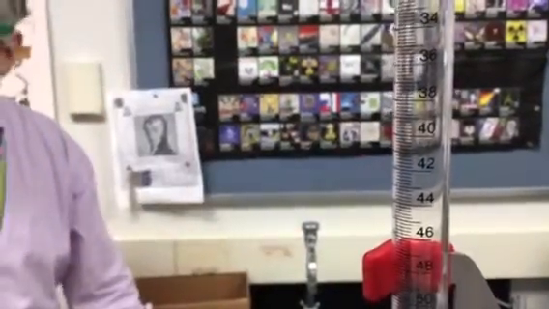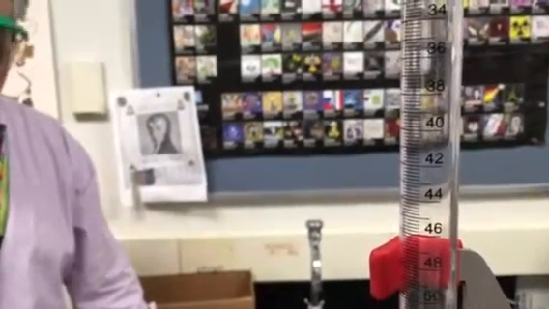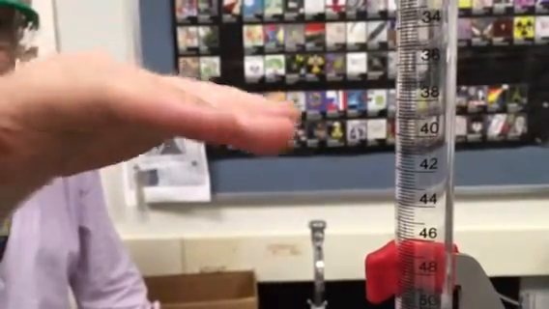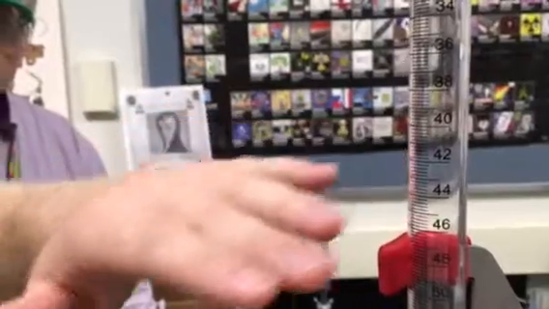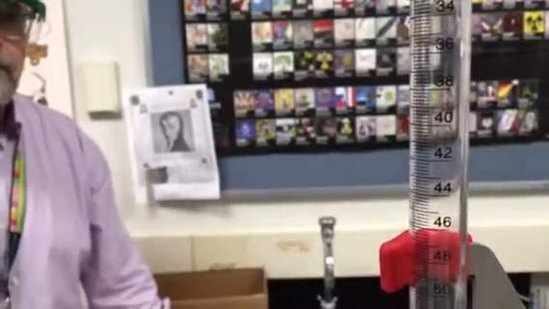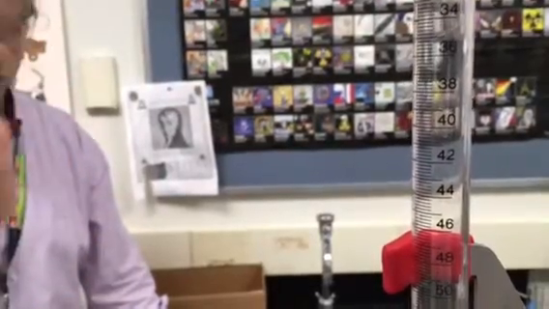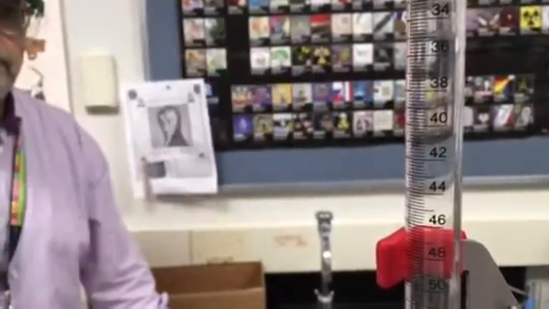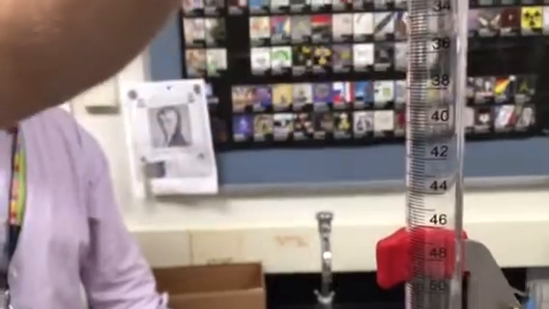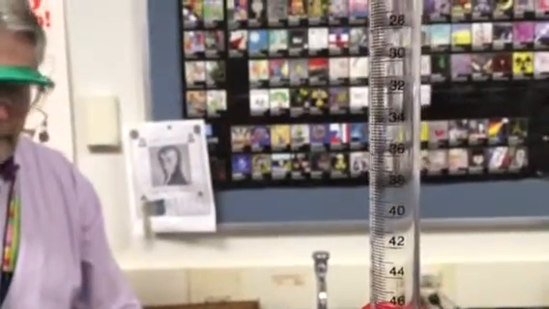Since it's 0.2, we really can't estimate the 0.1s, correct? This would have to be measured to the nearest single milliliter. I still think we estimate the tenths place. You're going to be measuring to the tenths here, but you're not going to go beyond that. So this one's a little tricky because it's 0.2s, not 0.1s.